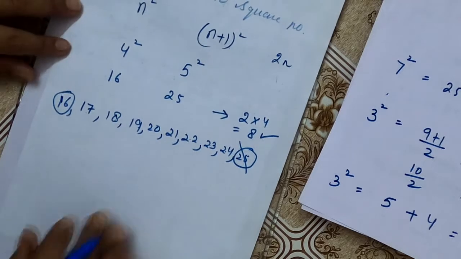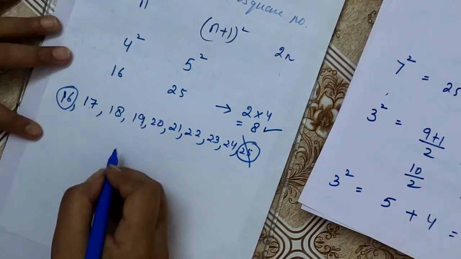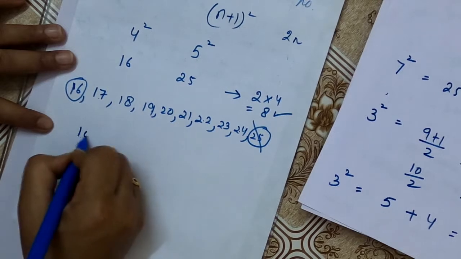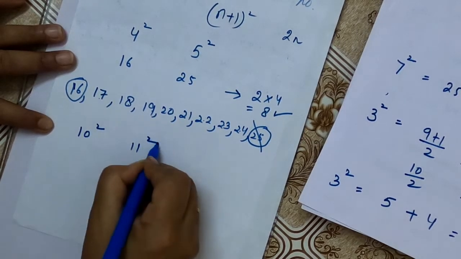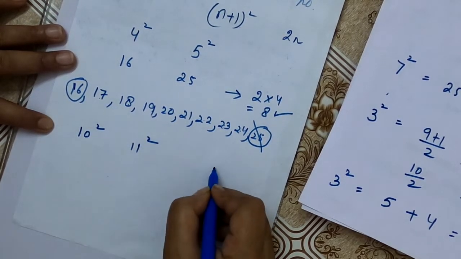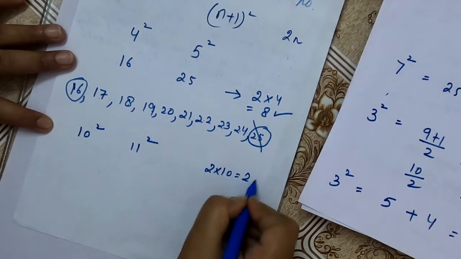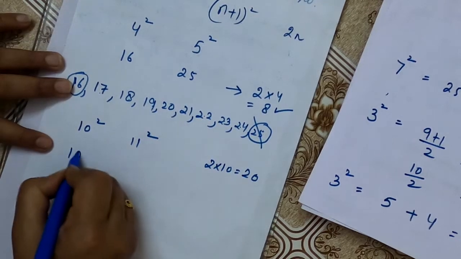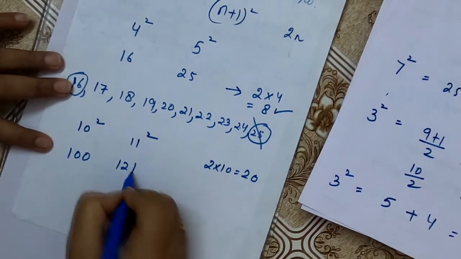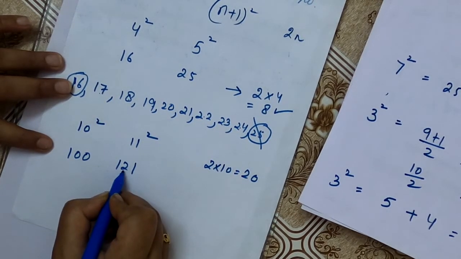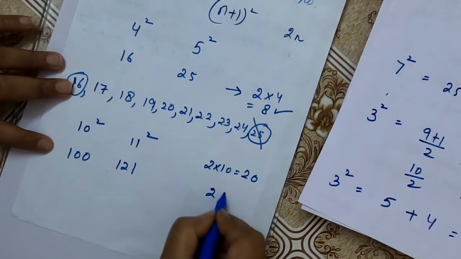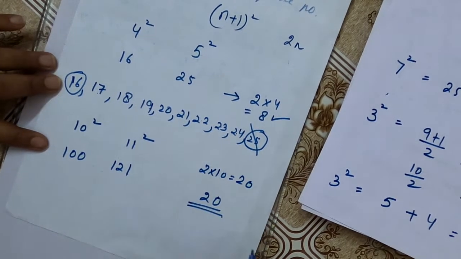Should we take one more example? Let us take 10 square and 11 square. Total numbers should be 2 into n, that means 2 into 10, that means it should be 20. Right? So let us see, it is 100, it is 121. 121 will not be included. So you know that the numbers between 100 and 121 are 20 only. I hope you have understood.